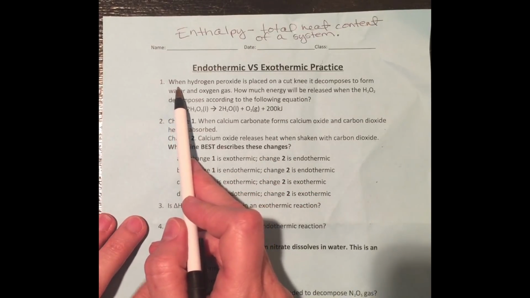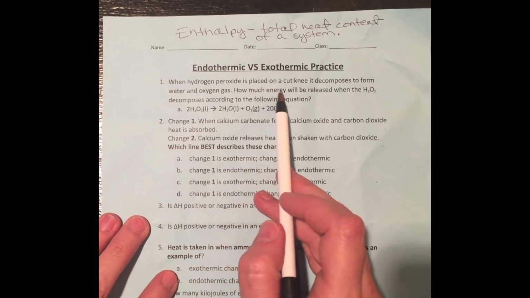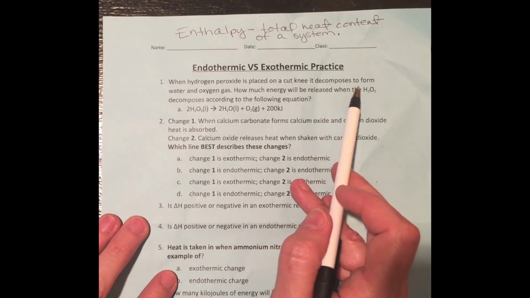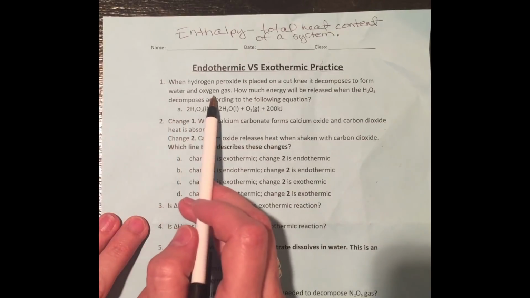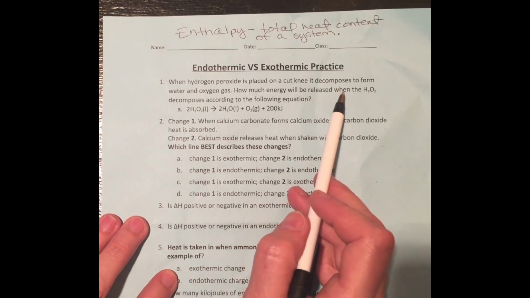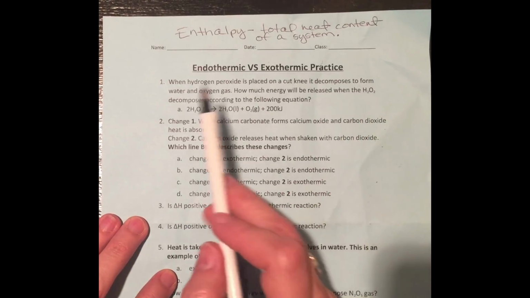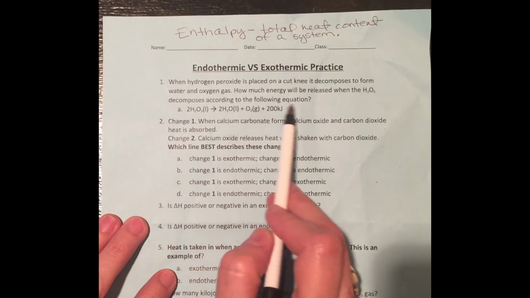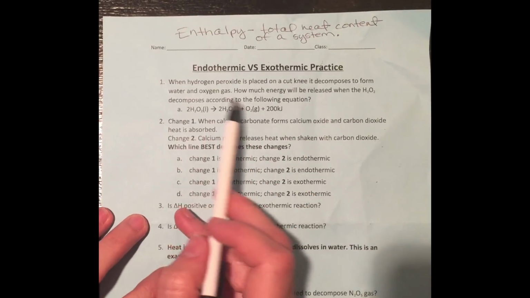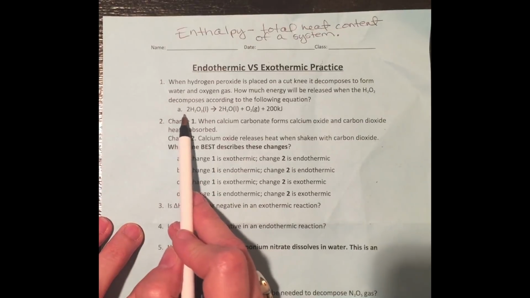I'm going to read through this and I'm going to just briefly explain what this is talking about. So on your worksheet, it says when hydrogen peroxide is placed on a cut knee, it decomposes to form water and oxygen gas. How much energy will be released when the H2O2, which is your hydrogen peroxide, decomposes according to the following equation? So what they did is they took this situation and they put it in chemical equation form and they balanced it for you.